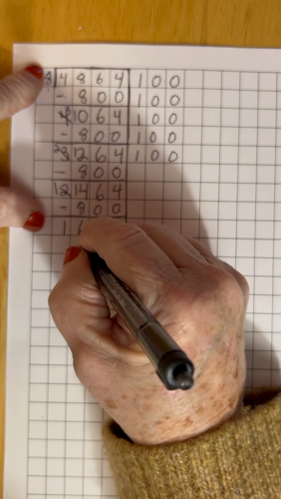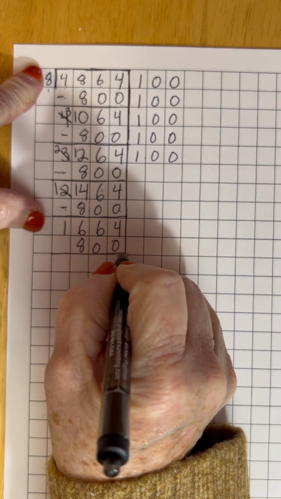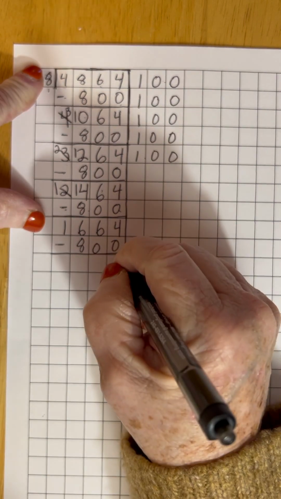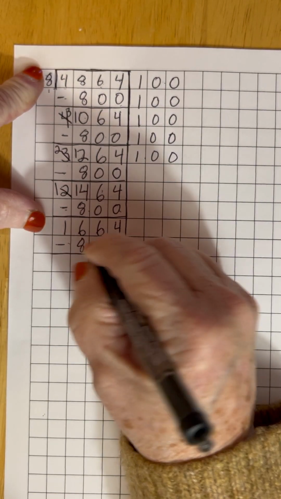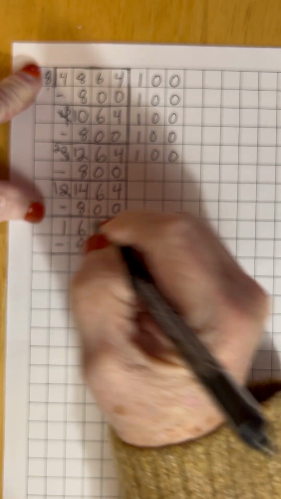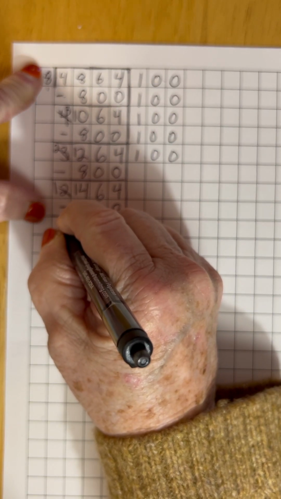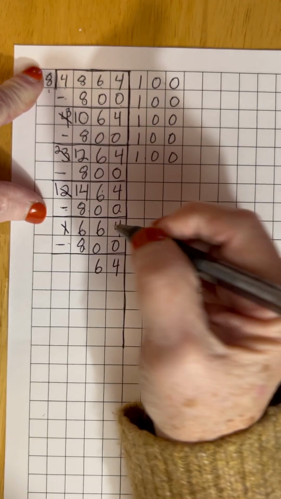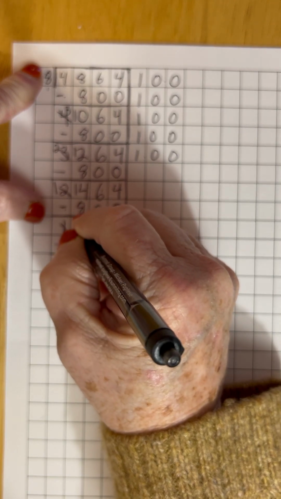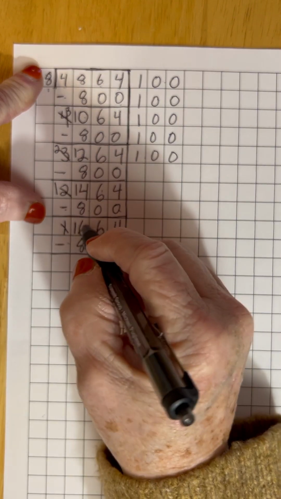100 times 8 equals 800. Subtract. 4 minus 0 is 4. 6 minus 0 is 6. I cannot say 6 minus 8. More on the floor. Go next door. Get 10 more. I'll take that 1,000 away and make it 10 hundreds. So it'd be 16 hundreds altogether. 16 minus 8.